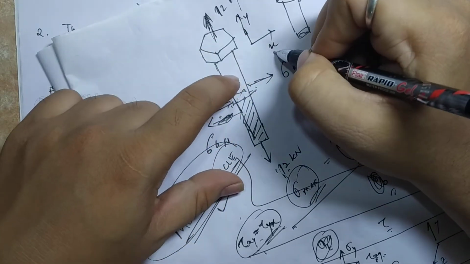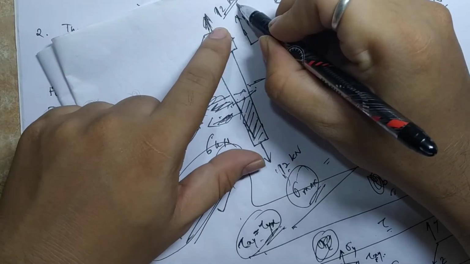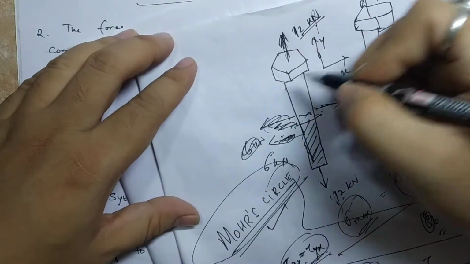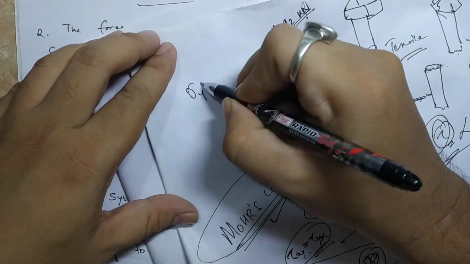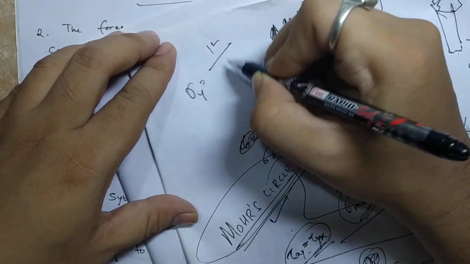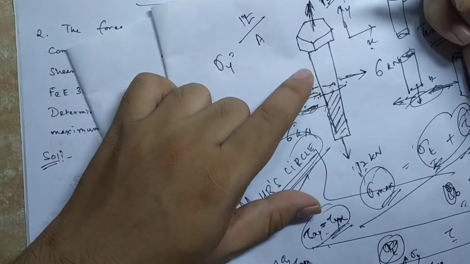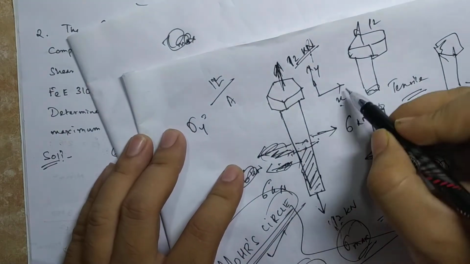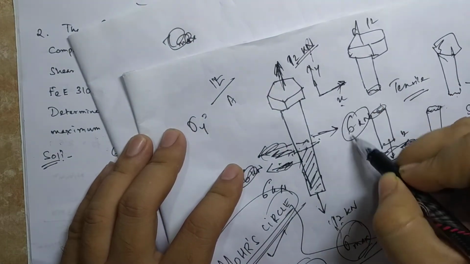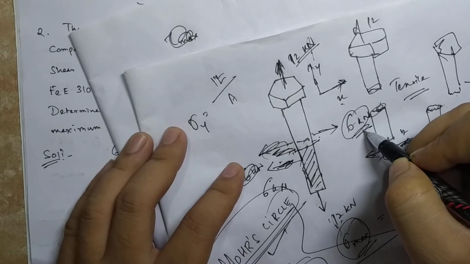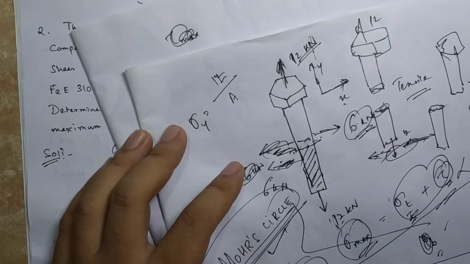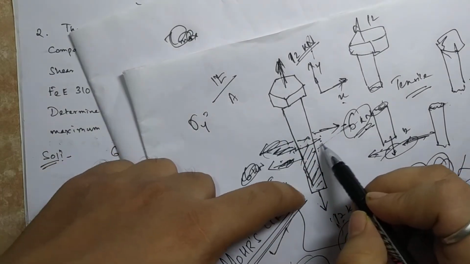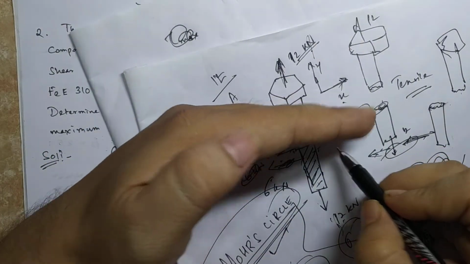The 12 kilonewton will create some tensile stress. This will be sigma y, which is 12 kilonewton divided by the failure area here. Is there any other tensile stress? The 6 kilonewton will cause shear only. By the way, the diagram is not given, so we do not know where the 6 kilonewton is being applied, but it will be causing shear.